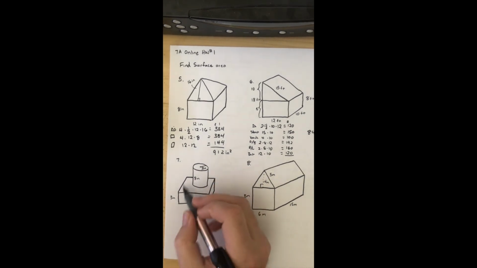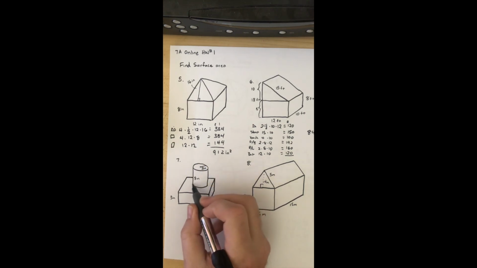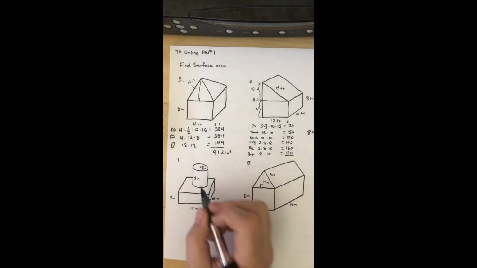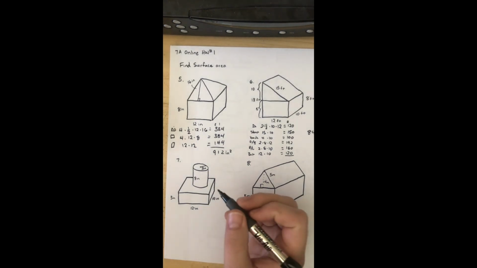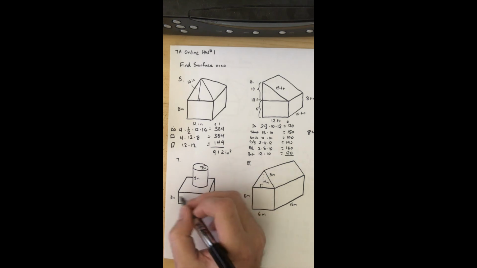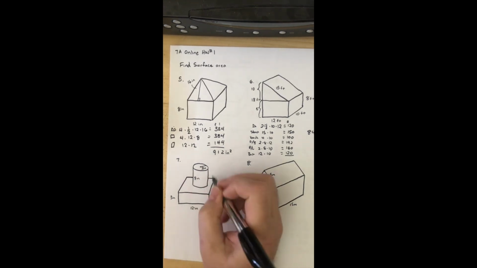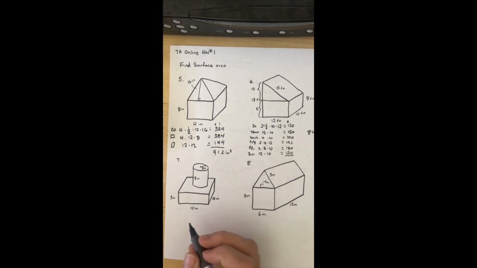If you look at the rectangular prism, the top of the cylinder replaces the piece at the bottom. So we're going to basically just find all sides of the rectangular prism and then just the wraparound of the cylinder.